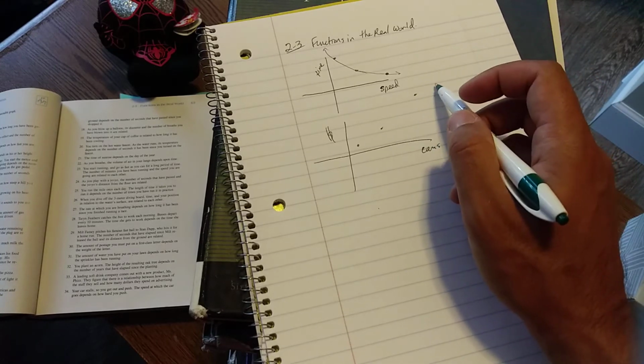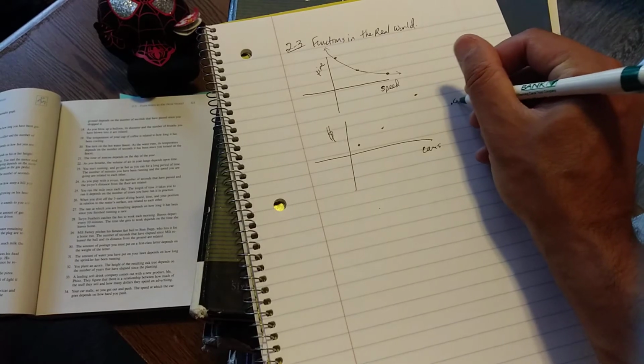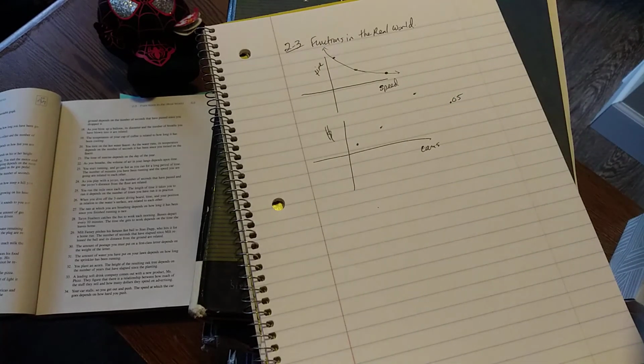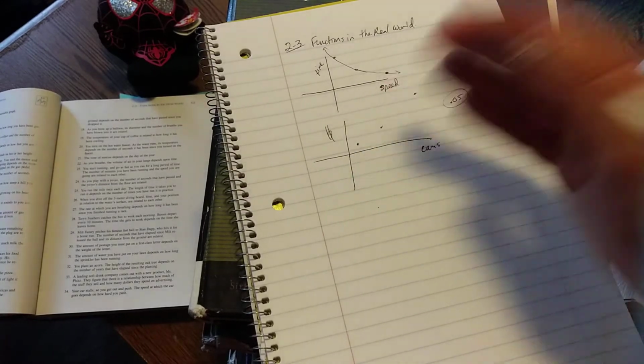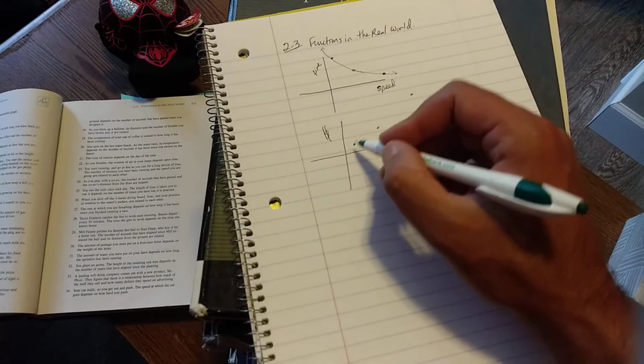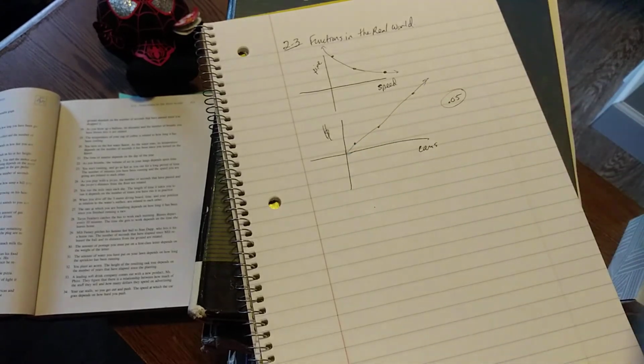Now in this case, you and I both know that there's only one fixed price for cans, although some places do 6 cents, but we'll just assume it's 5 cents. Because that rate is the same and constant, we know this is a line. Straight line. Okay, it's linear.